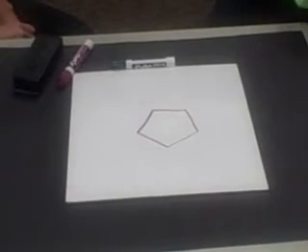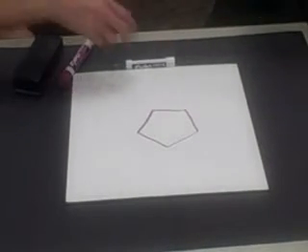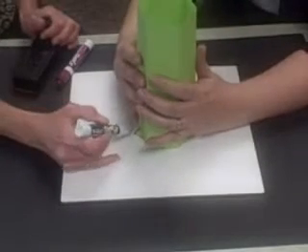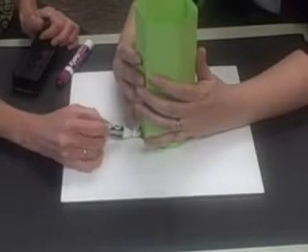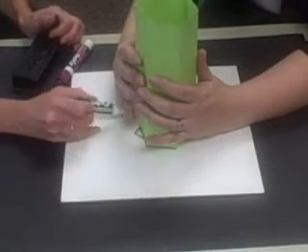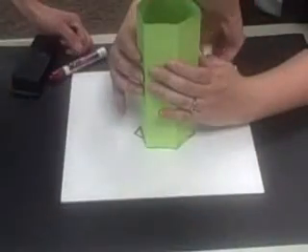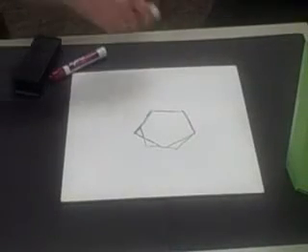All right. So now I have the pentagon drawn on there, and we're going to try and get the hexagon on. Okay.